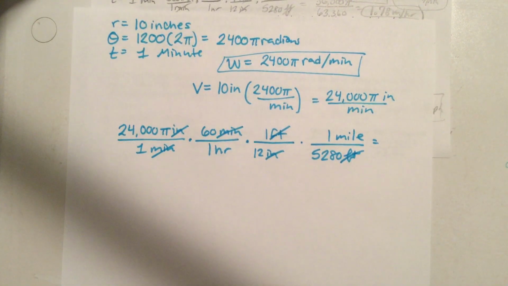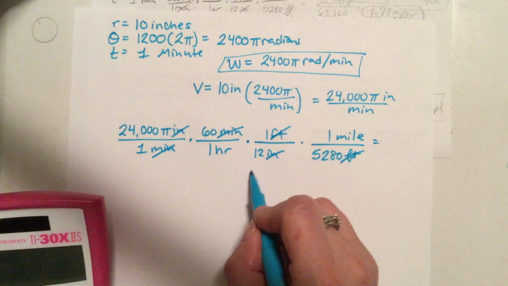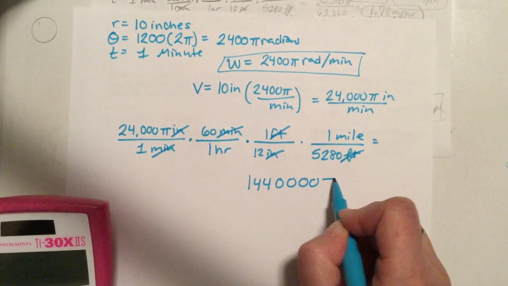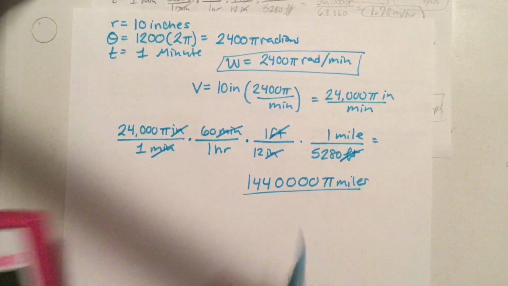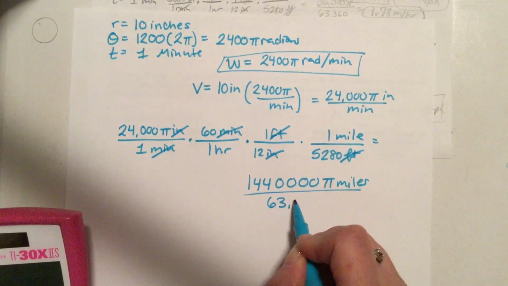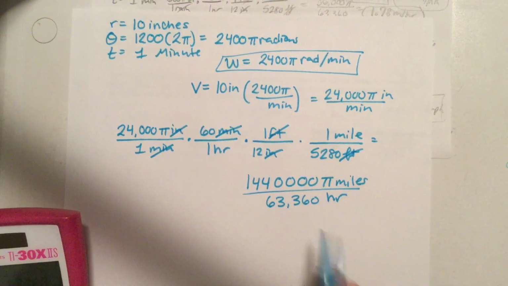So let's go ahead. Don't calculate in the pi yet. So just take 24,000 times 60 times 1 times 1. 1,440,000 pi. The label on the top is miles. On the bottom, 1 times 1 times 12 times 5,280. It's 63,360. The label on the bottom is hours. So we have miles per hour.